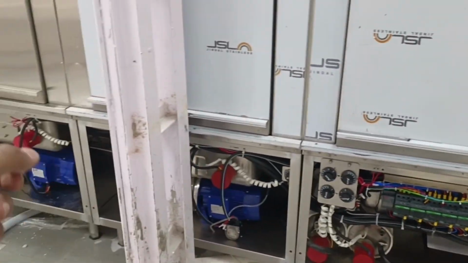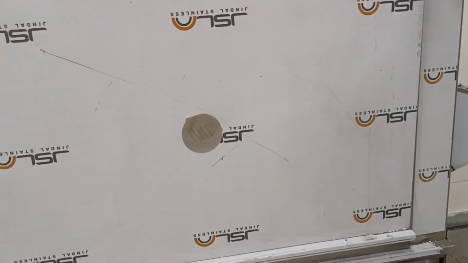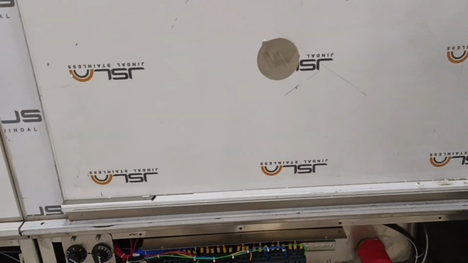Control PCB, for the 3 pumps. Control main PCB, sir. Okay. Yeah, okay. And anything else?